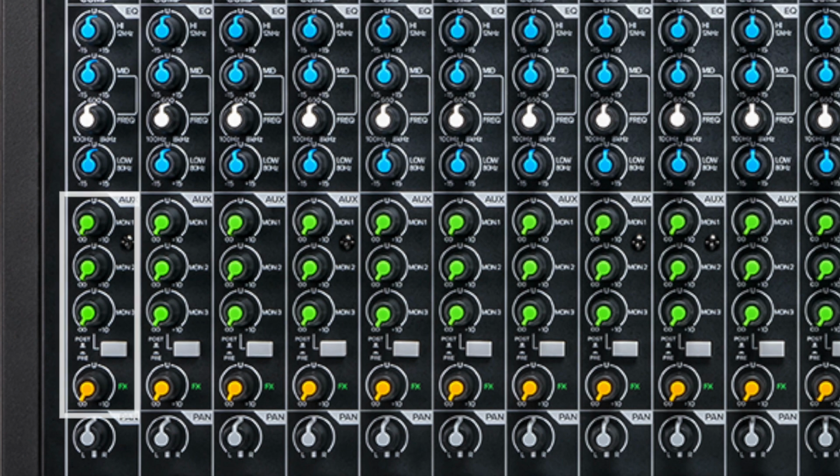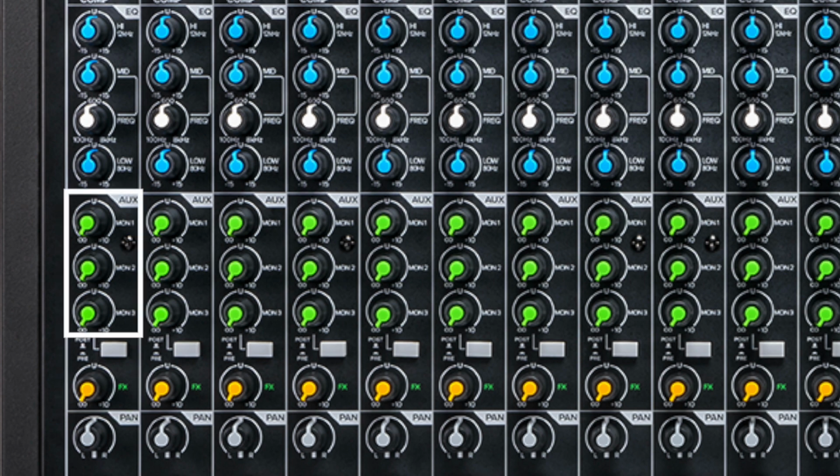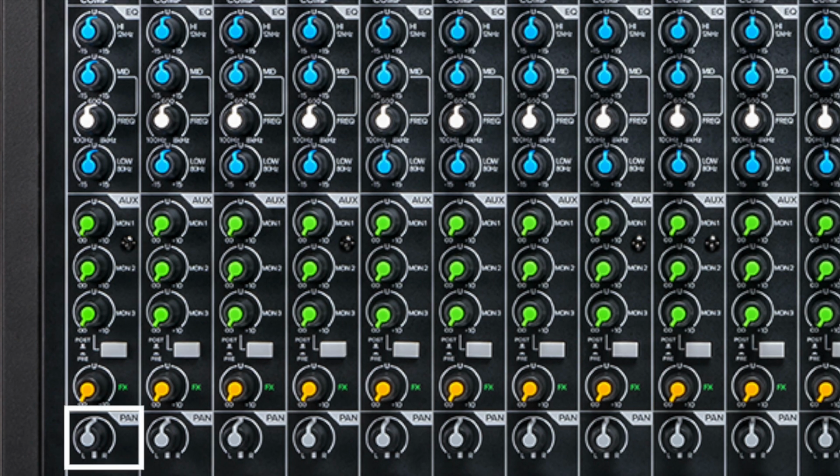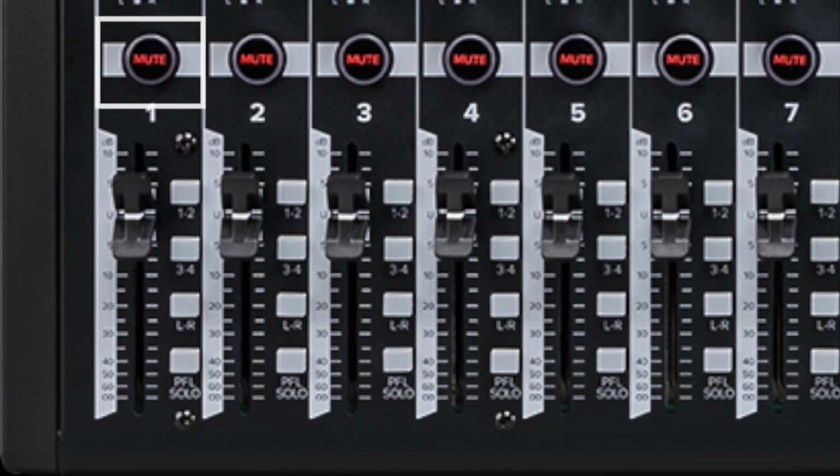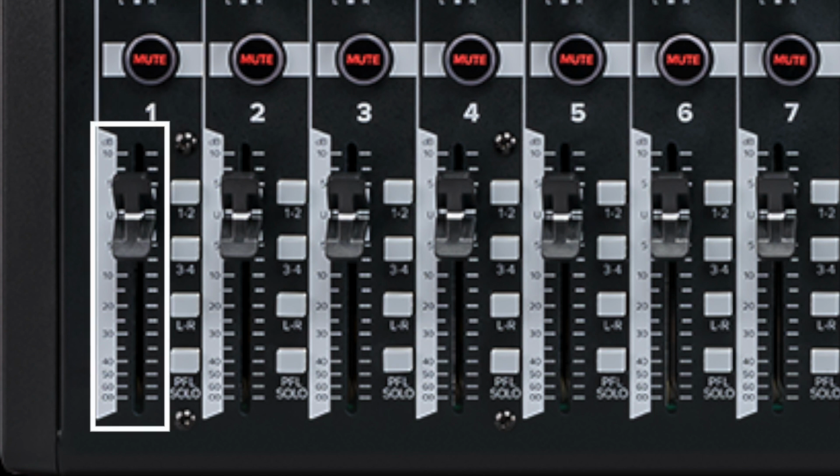Below your EQ are your sends. This is where you determine if you want sound from this source going to someone's monitor or to an effects processor. The panning knob allows you to send the signal more to one side or the other of your stereo main mix, and the arm or mute button is effectively an on-off switch for the entire channel. And at the bottom of your channel will be your fader, which is your control for the amount of volume that comes out of this source.